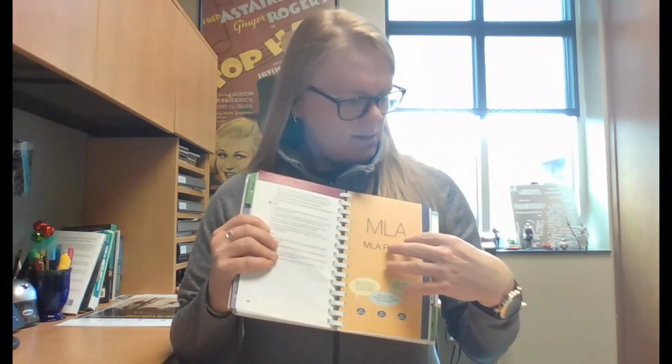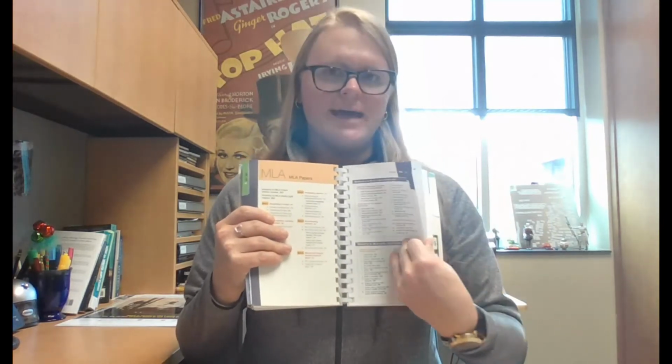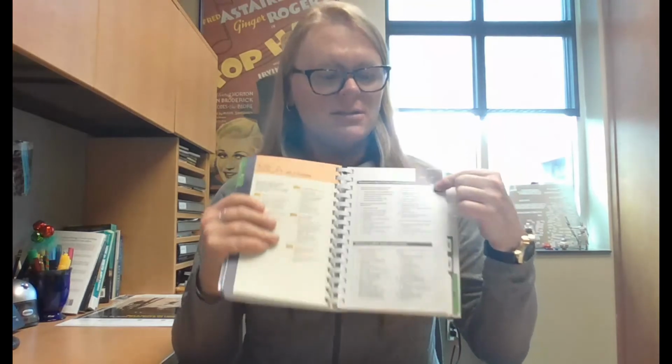So if you open the MLA section, this very first page, and actually the backside of it, these very first two pages are very, very important for citations and works cited. So you'll notice at the top, this top box is a directory of models for in-text citations. And then the bottom box, which continues on to the next page, is a list of models for works cited.